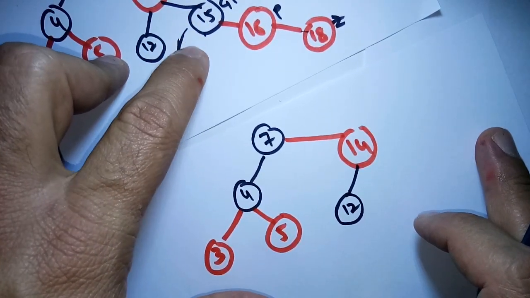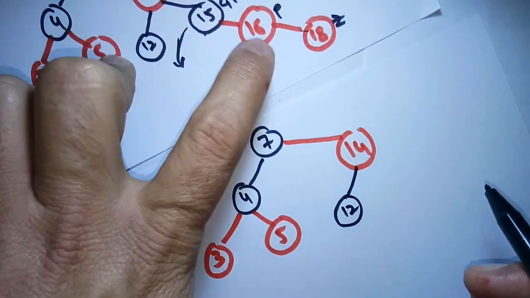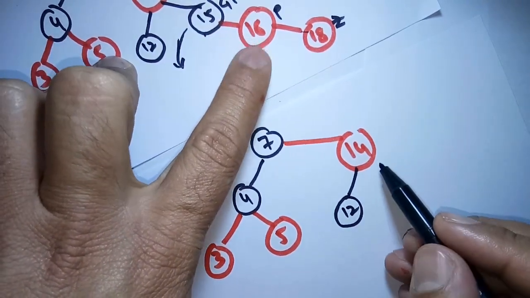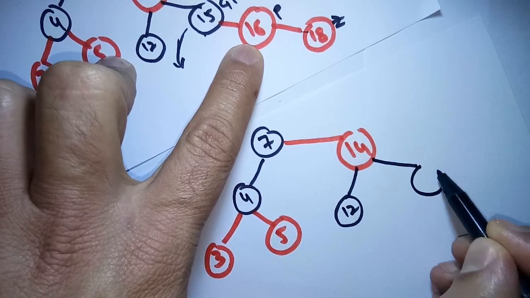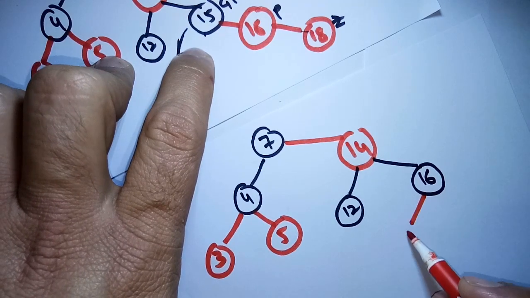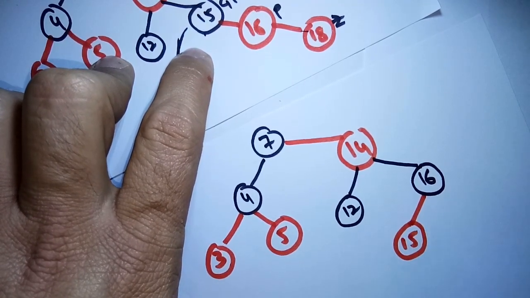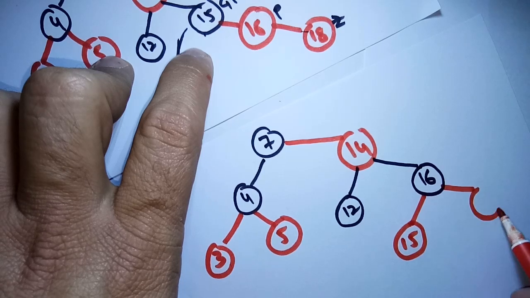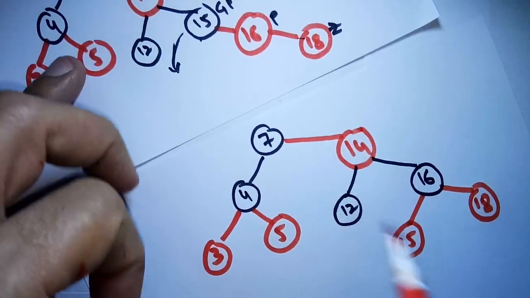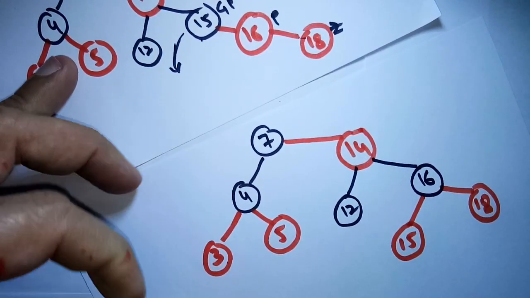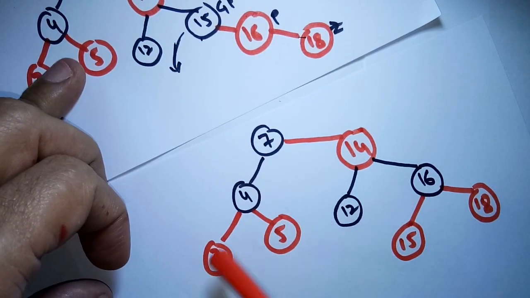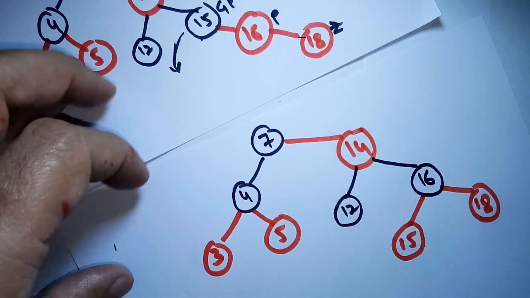So that is 15. So 15 will come down, 16 will go up. If 16 goes up, we need to change the color of 16 as well. So that will become black, right? 16 will become black, and we need to rotate the grandparent. So the grandparent will come in this direction and the color will be changed, and Z is in its position, that is 18. That is fine. So now this follows the property, you can check, right? All the leaf nodes are black, and the number of black nodes from root to all the leaves is the same. So 1 2, 1 2, 1 2, all are the same.